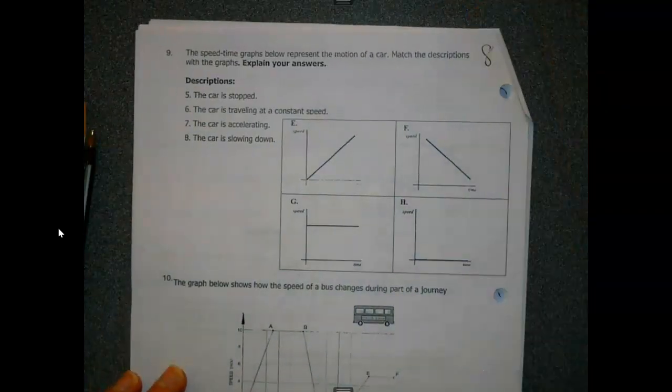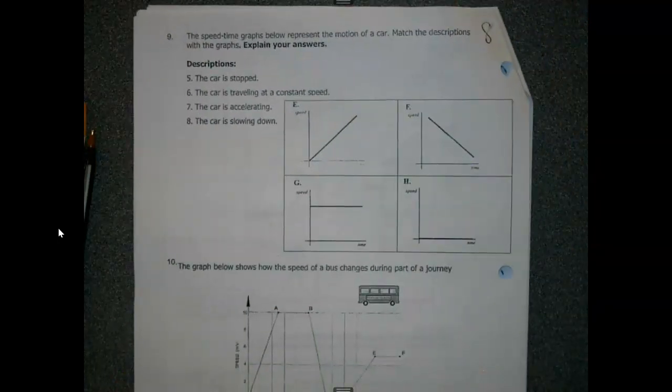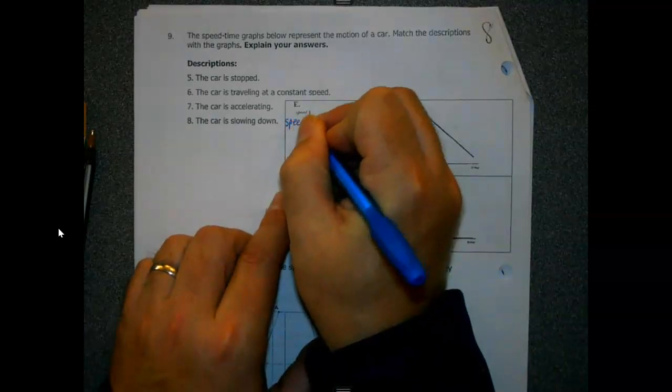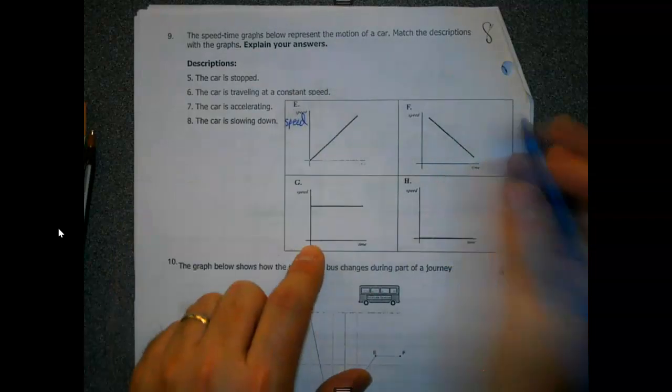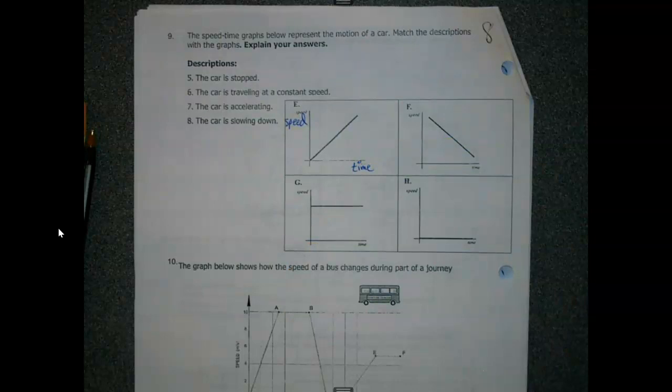So, you're like, Hardy, you are just jumpy. No, I want to get you started on all the parts, but I want to leave you something. So I get to 9. Like I said, I'm going to have a little on each of these. Number 10, I think we'll just do together, period. Number 9. The speed time graphs represent the motion of a car. And if you can't read it, it says the vertical is speed and the horizontal is time.